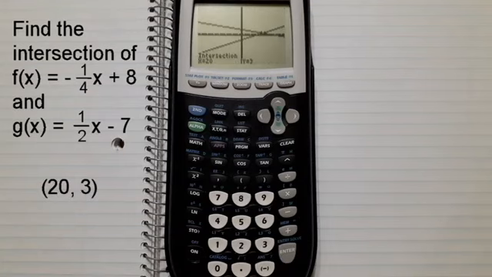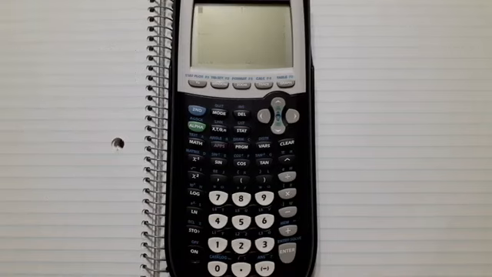That covers the basics of using the intersection tool in a TI-84. This skill has a lot of different applications, and just like anything, the more you practice it, the easier it gets. I hope this all made sense.